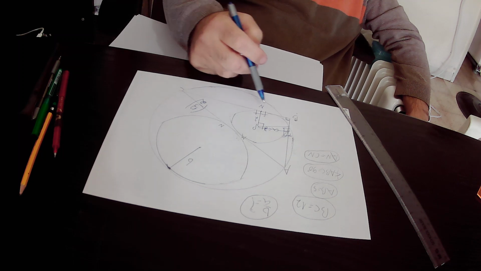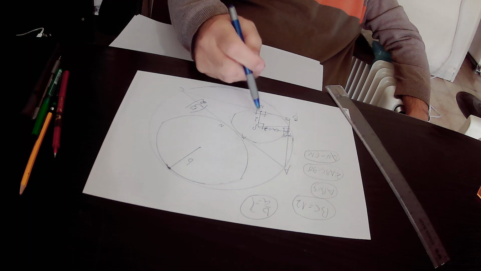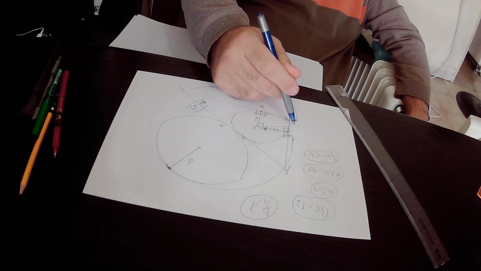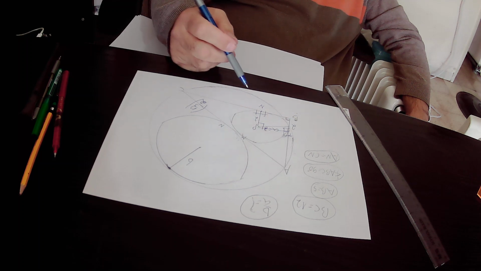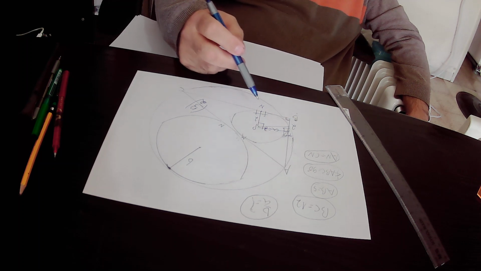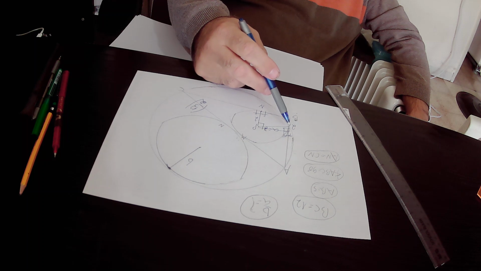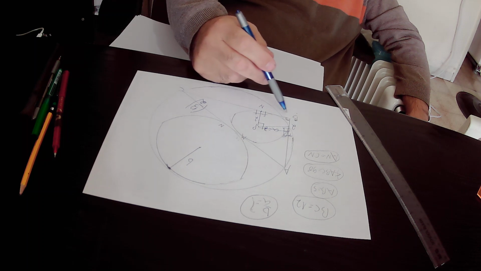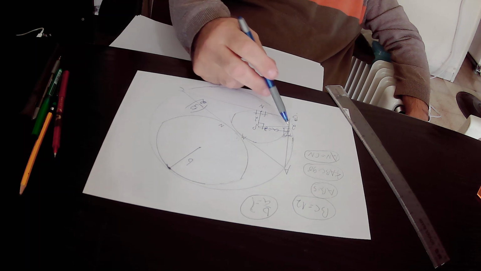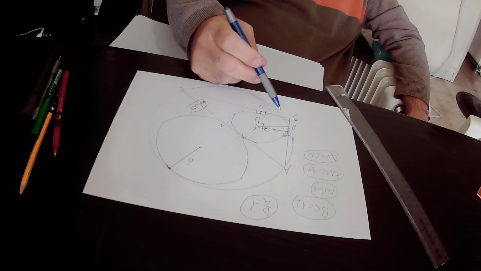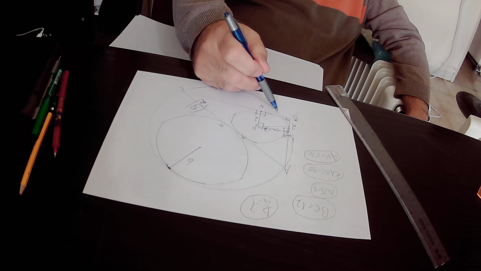That is to say PN equals TB. PN is 2, therefore TB is also 2. And according to the same rule, we get that TP equals BN. TP is 2, therefore BN must also be equal to 2.